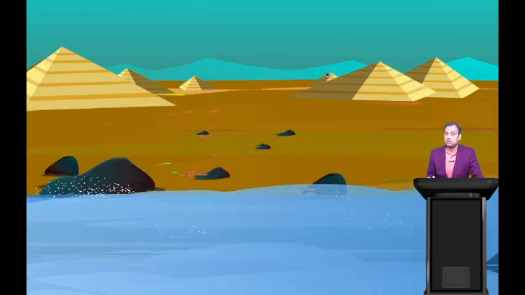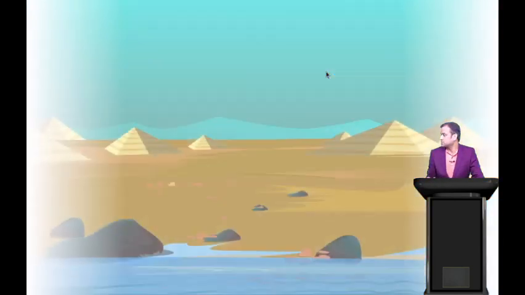But this river Nile used to flood during the rainy season. So you know, in the rainy season a lot of water comes into the river, so it flooded out and washed over all the plains.